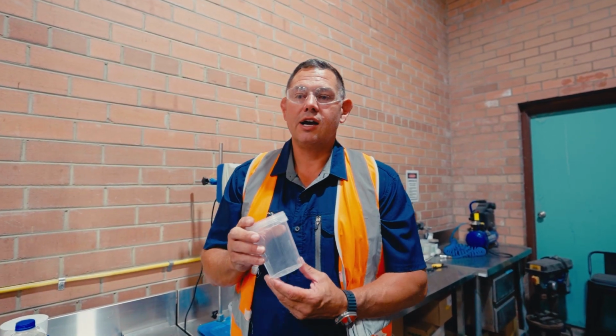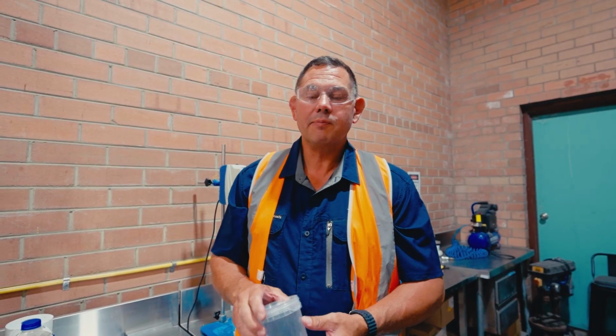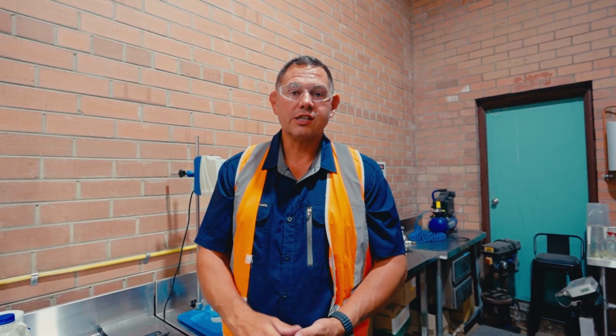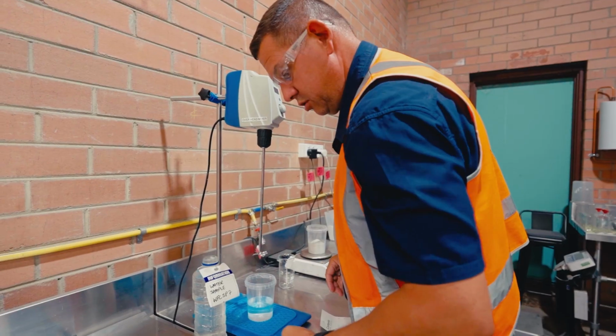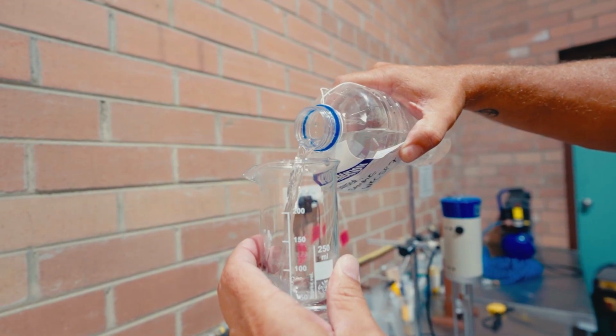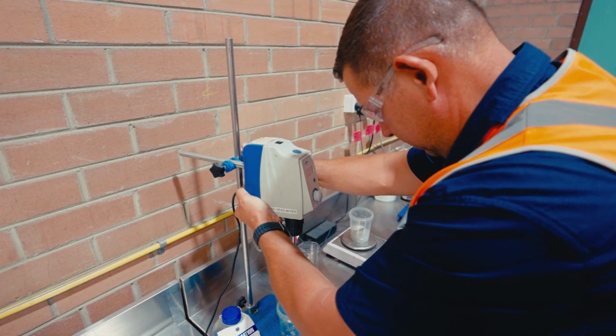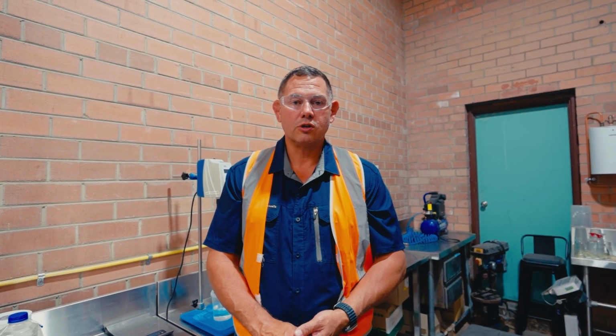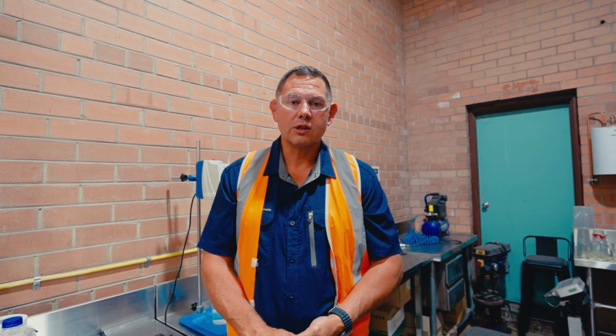In the lab, we simulated this in a smaller quantity, which is basically treating the water beforehand with EZ Water, 2 kilograms per 1,000, which would give us 0.2 on 200 milliliters of water, and then adding the cement after that. The cement would be 160 grams on 200 milliliters of water. That's basically equivalent to what they're doing.